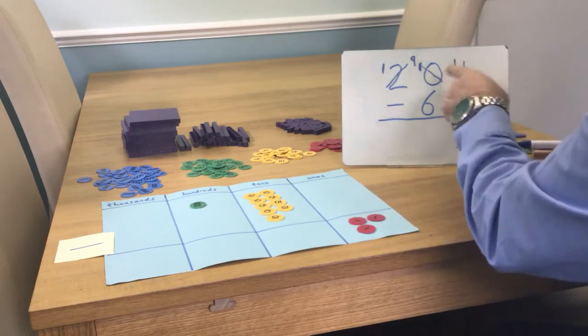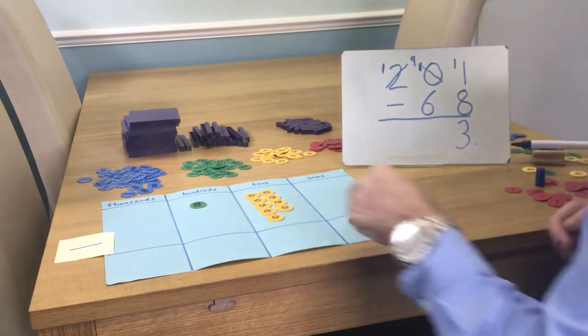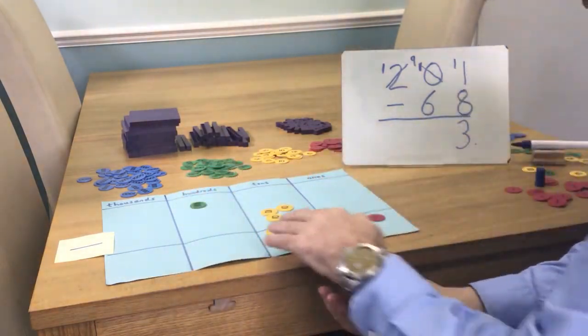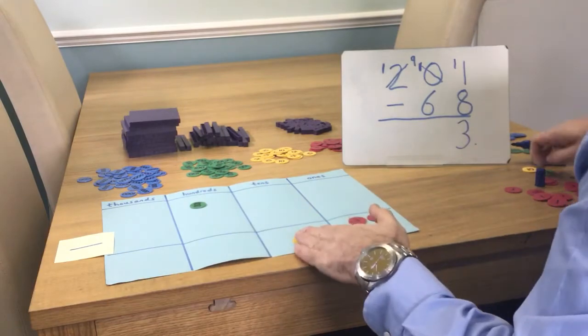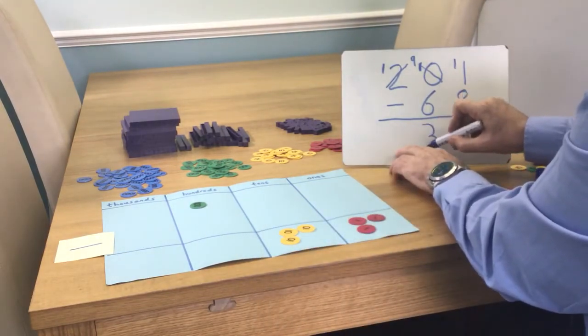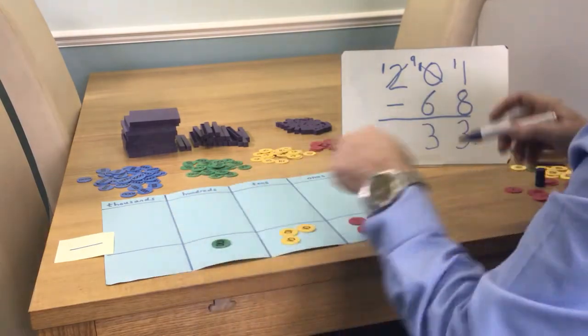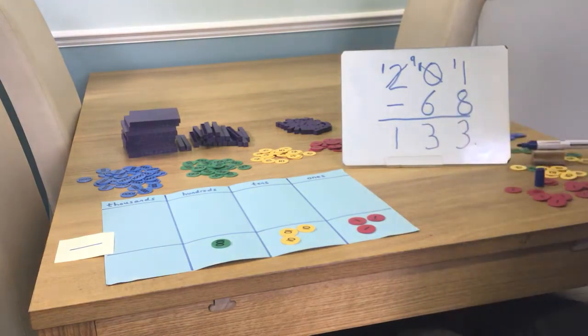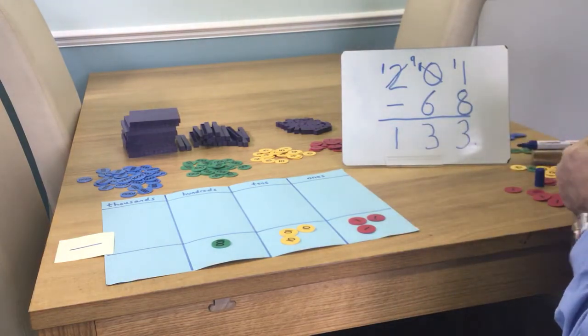Now, 9 sets of 10 take away 6 tens will leave 3 tens. So there's the 6 I've taken away. Leaves me with 3 tens. So I can mark that one in. And 100, take away nothing, is 100. So my first calculation ends up being 133.